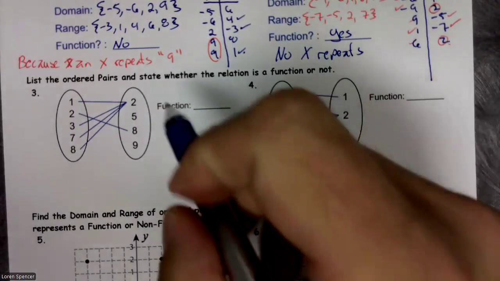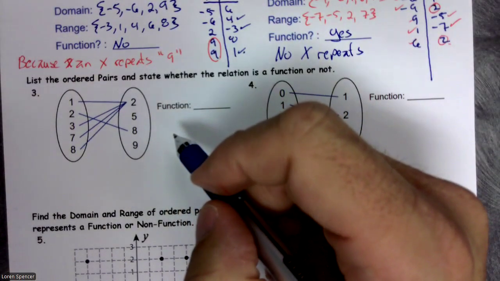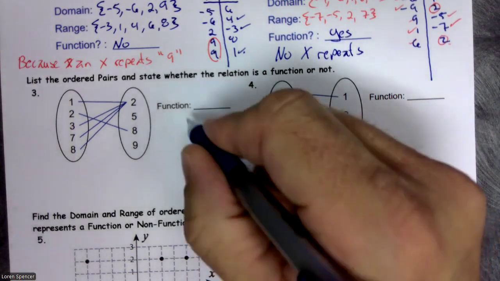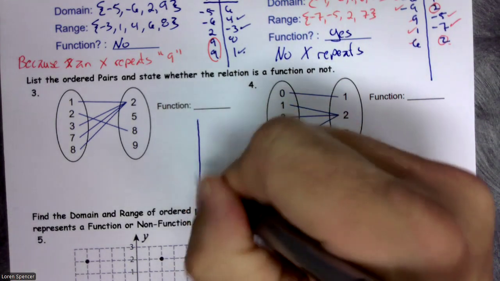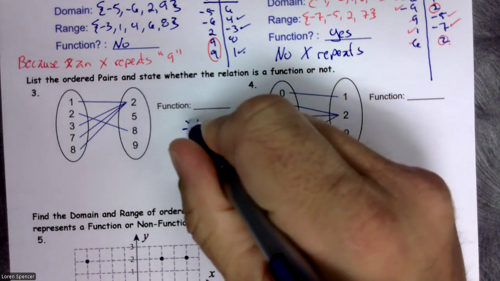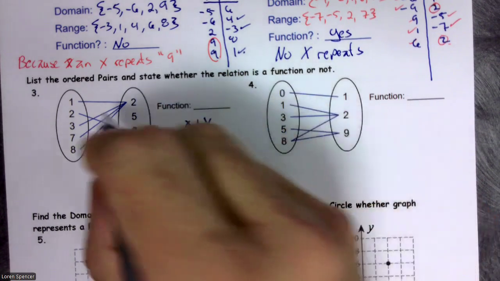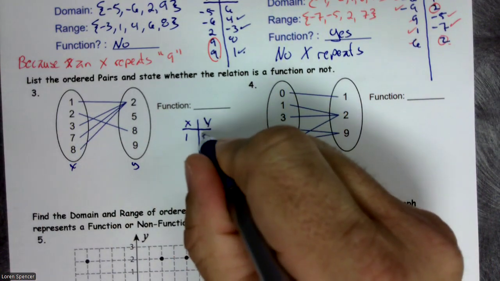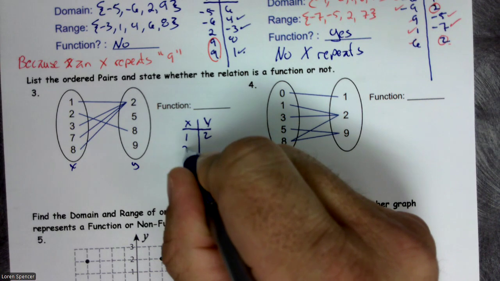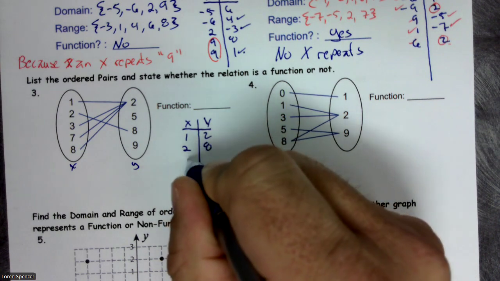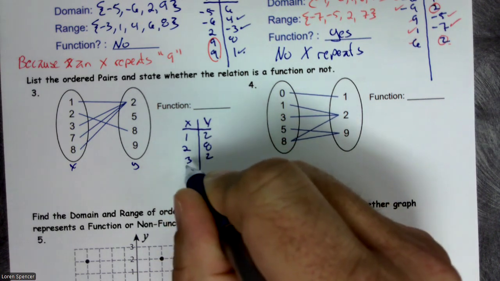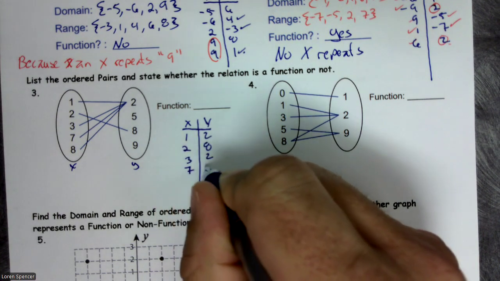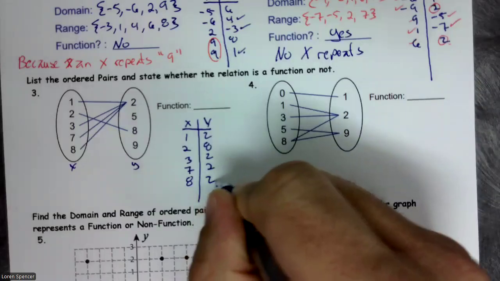All right, mapping. With a mapping, you really need to make a T-chart. This is my x's, this is my y's. I have 1, 2; 2, 8; 3, 2; 7, 2; and 8, 2.